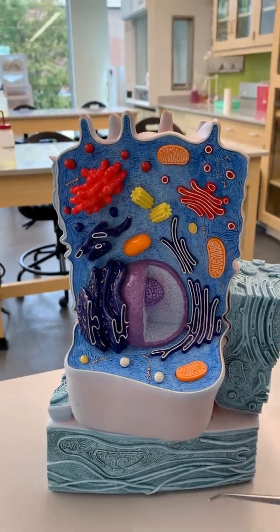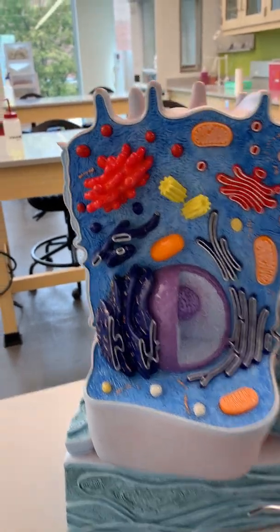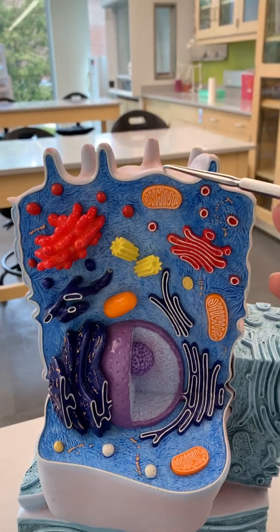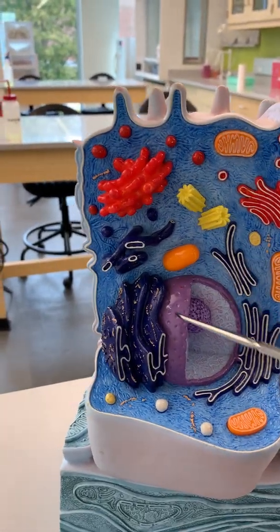What you see here is a foam model, or actually that's what I call it. I call it a foam model. You see here the cytoplasm of the cell. You could see here the plasma membrane, and you could see here in the middle the nucleus.